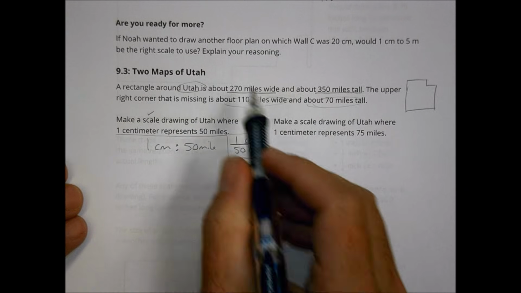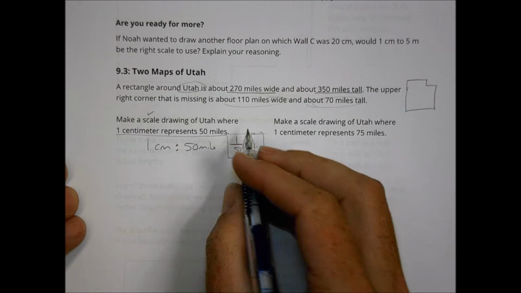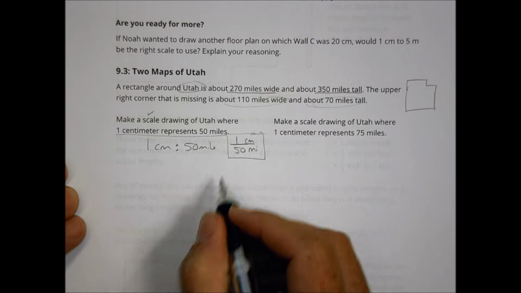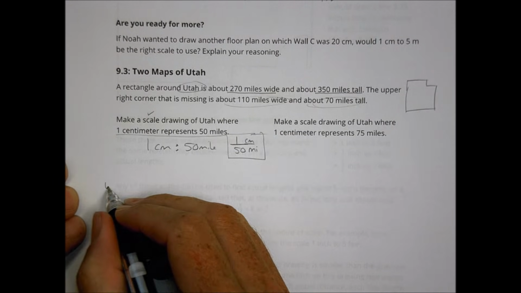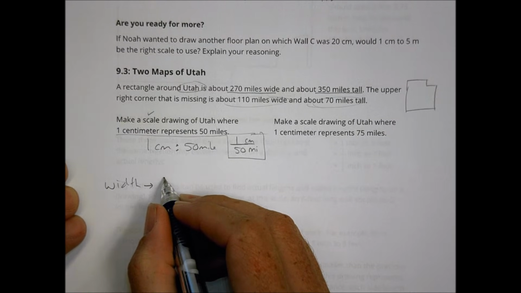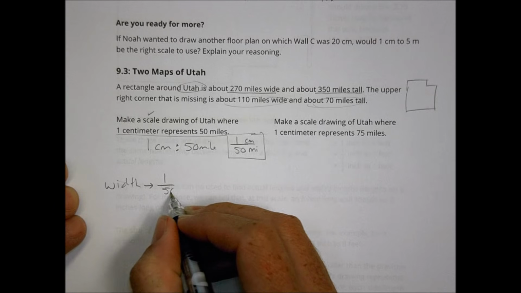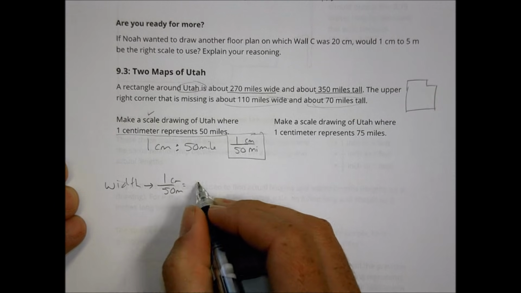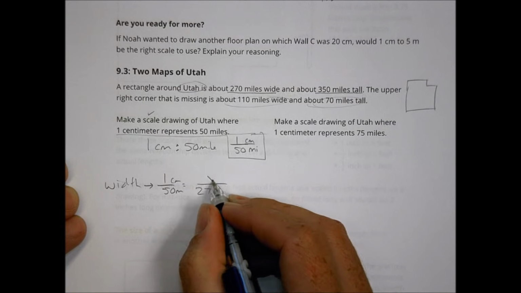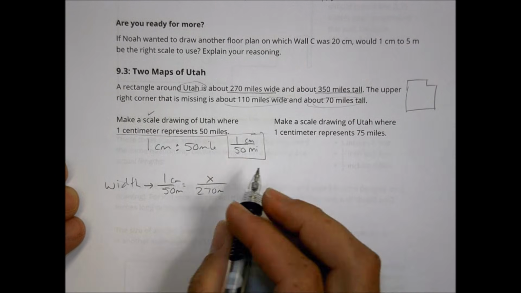Because they already gave me the actual measurements here, let's just do this as we go along. What that means is, if it's 270 miles wide, let's do the width. If my scale factor is 1 centimeter to 50 miles, and they're telling me that it's actually 270 miles long, I'm trying to find out how many centimeters long that's going to be.